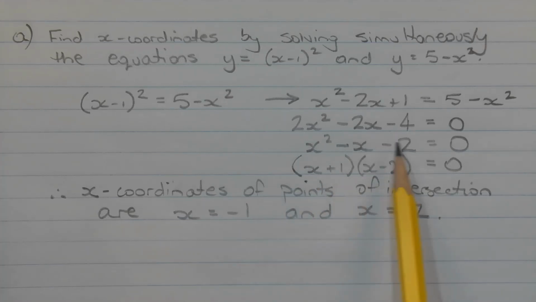In fact, by inspection, we can factorize the left-hand side. We get (x plus 1)(x minus 2) equals 0. That is, we need to find two numbers whose sum is negative 1 and whose product is negative 2. So positive 1 and negative 2 will work in this case. So from these two factors, the x coordinates of the points of intersection are x equals negative 1 and x equals 2.